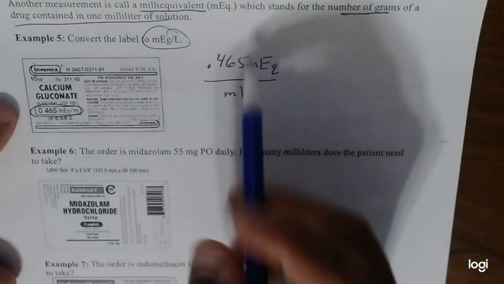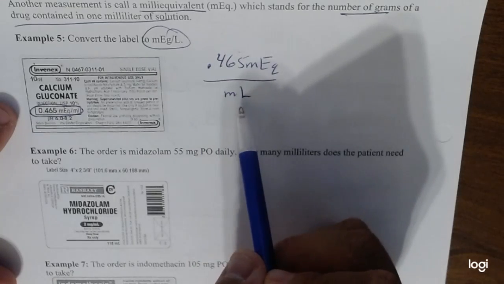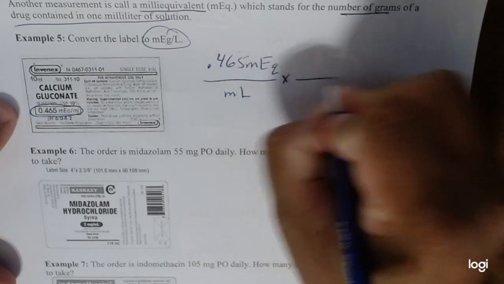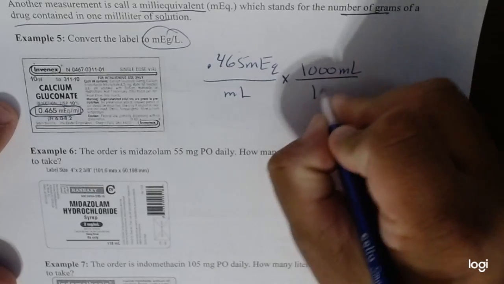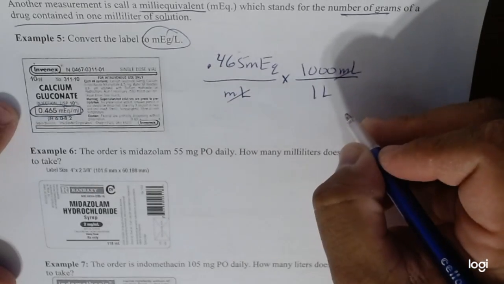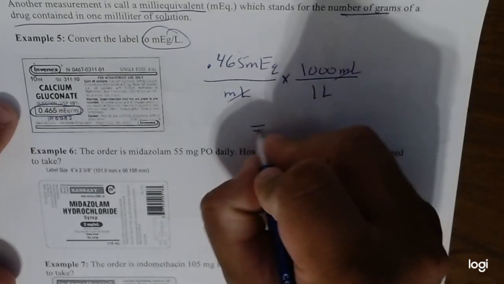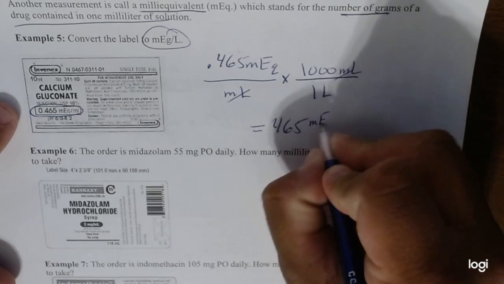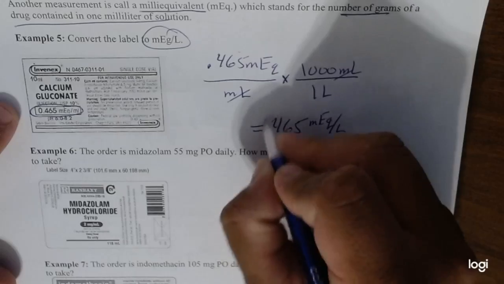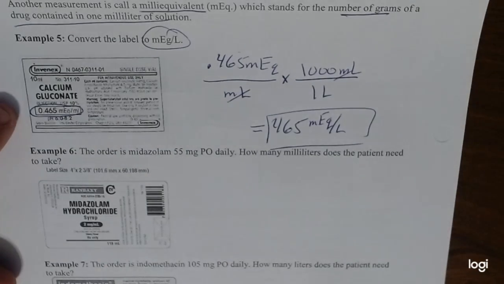The good thing is the top is already done for us, so all we have to do is convert the bottom. So we know there are 1,000 milliliters for every 1 liter. So cancel, cancel. So we multiply this, so it'll be 465 MEQ over liters. And there we go.